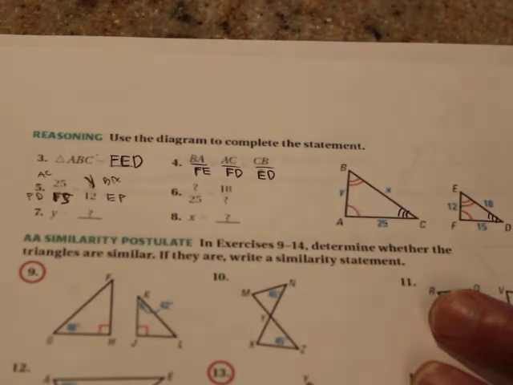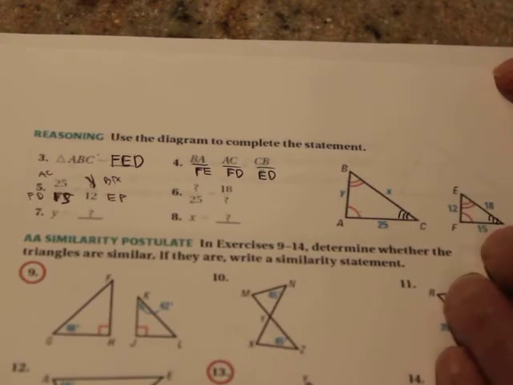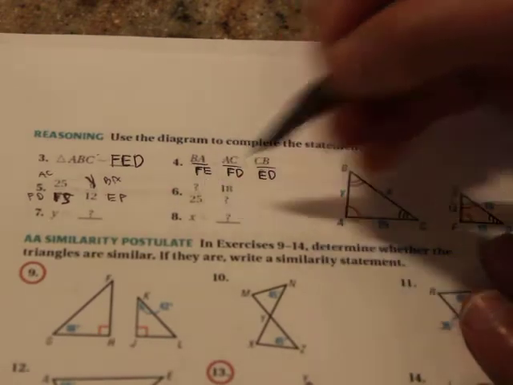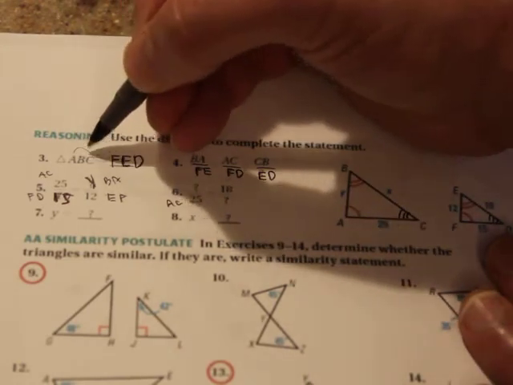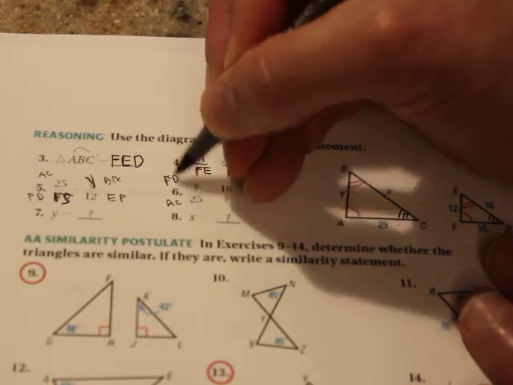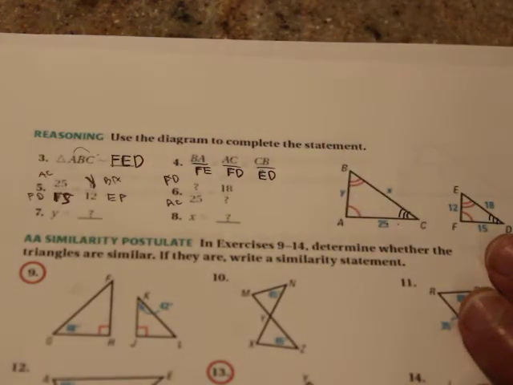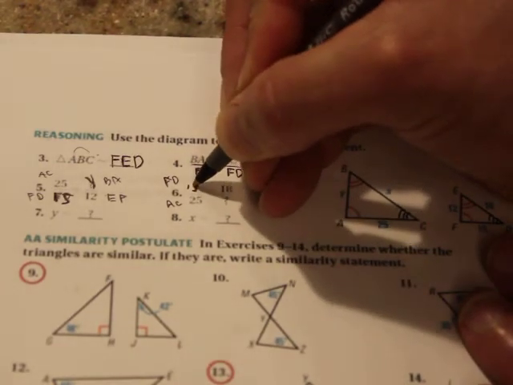Okay, so that's what's missing from those fractions. And I do the same thing with number 6. Blank over 25. So something corresponds with 25. 25 is segment AC. AC is the first and the third letters, so FD goes up here in the numerator because that corresponds with AC. That's the ratio I'm looking for. FD is 15, so I put 15 up here.